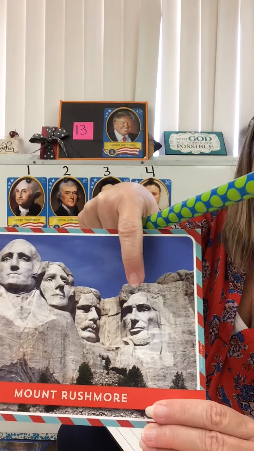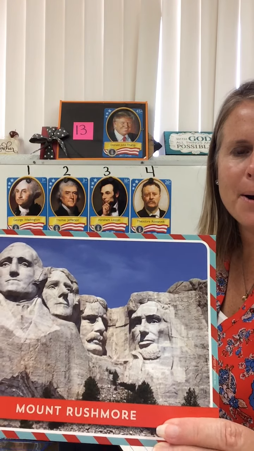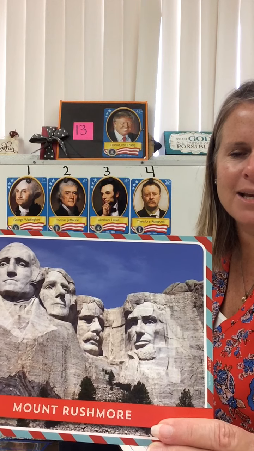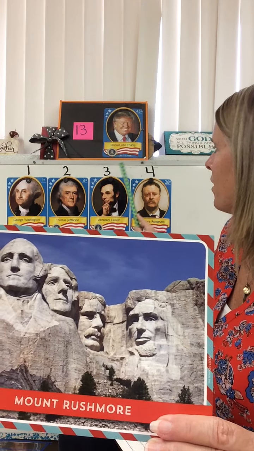This one here is number 4, Theodore Roosevelt. And then the last one over here is back to 3, which is Abraham Lincoln. So your numbers would have gone 1, 2, 4, then 3. There you go. Awesome job on getting those. I hope everybody got that.